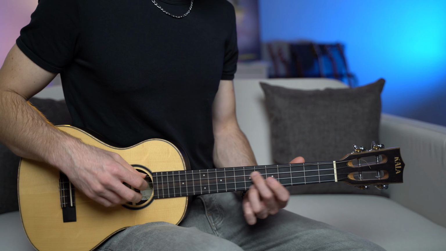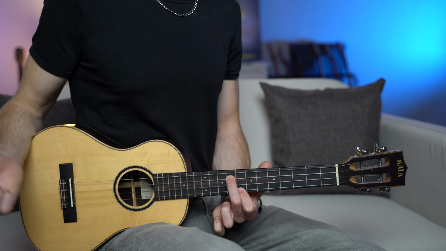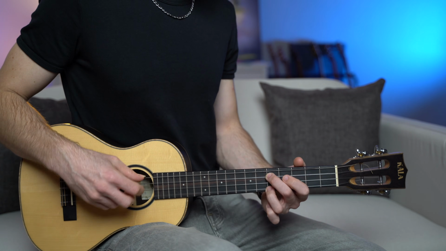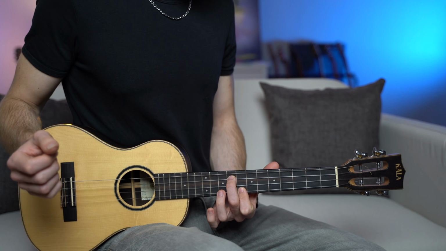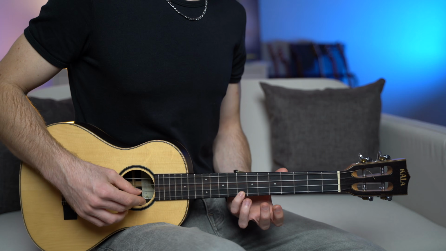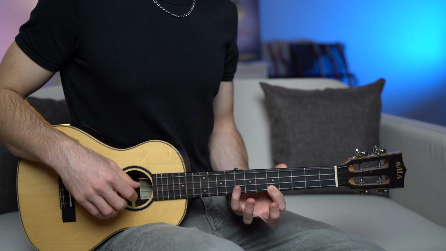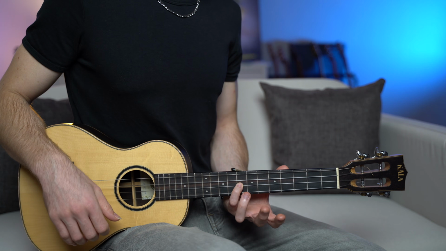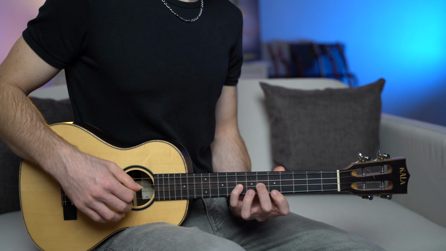We do it 3 times. And we finish with one simple arpeggio here. So we have 4 more notes. First string fret number 8, 7, 5, and second string fret number 8. Now back to the B flat major.